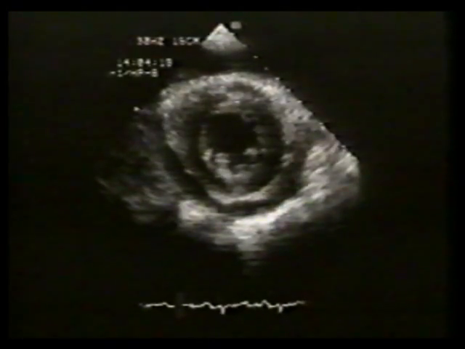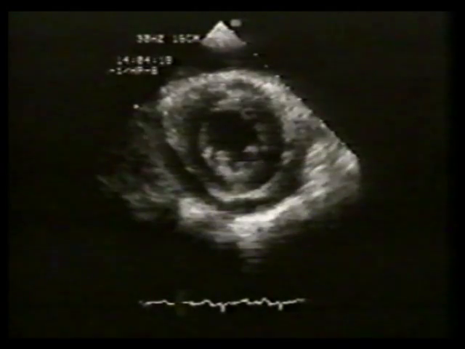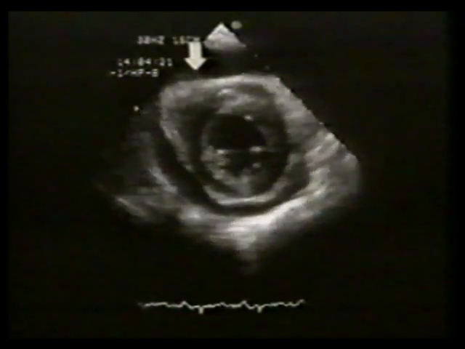This is a parasternal short axis view from the 58-year-old female with systemic lupus and moderate pericardial effusion. This is diastolic RV collapse.